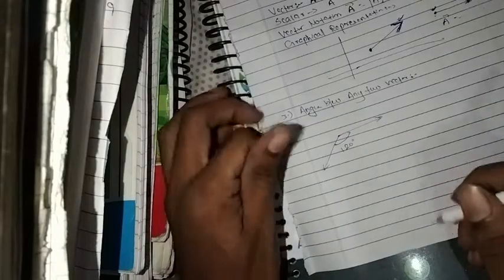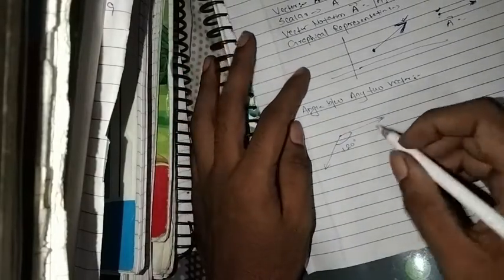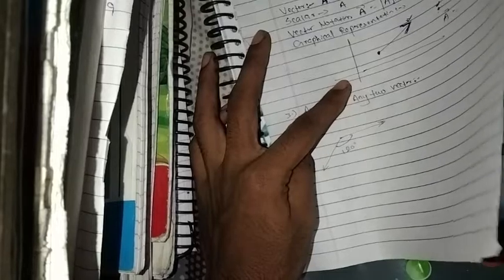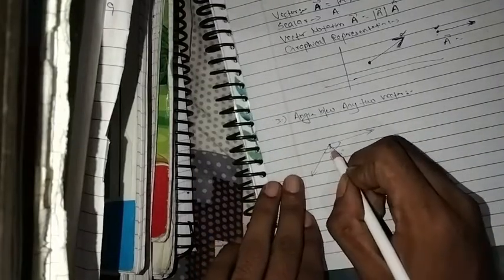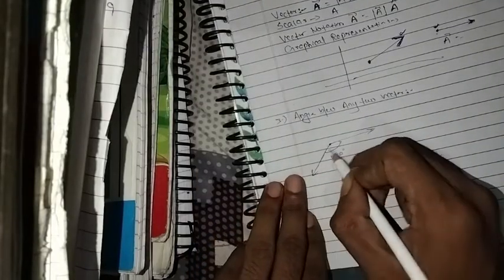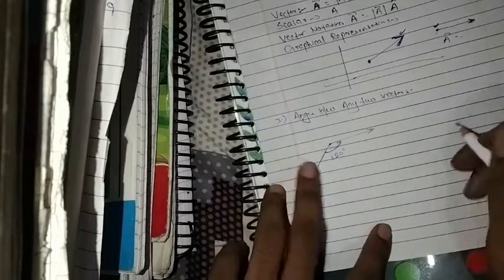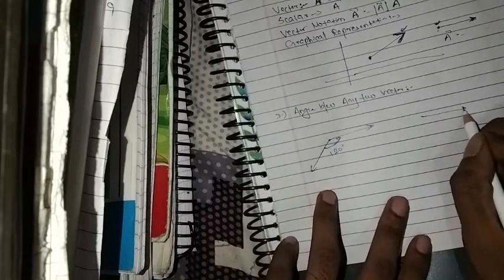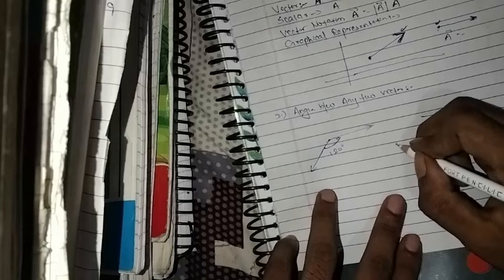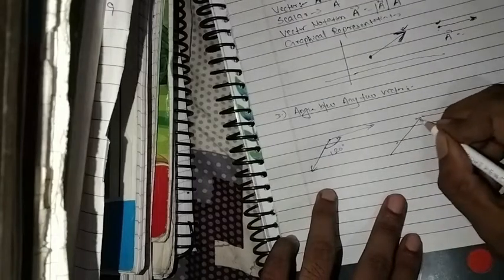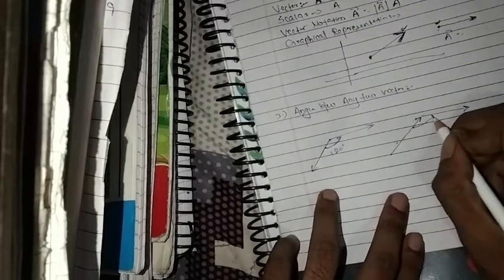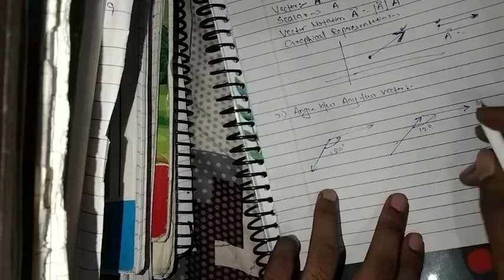So for finding the angle between two vectors, suppose it is in a form like this, and the angle between the vectors is 120.